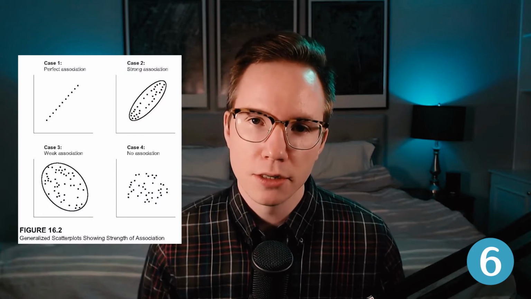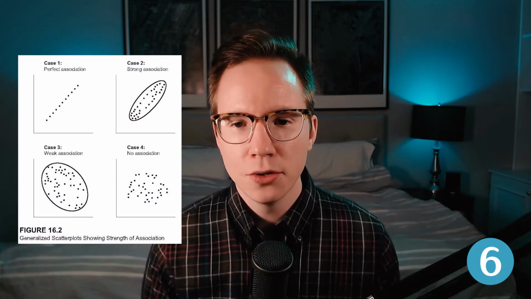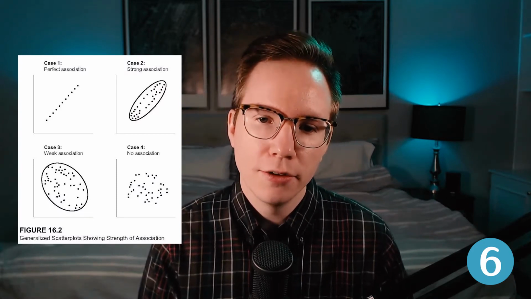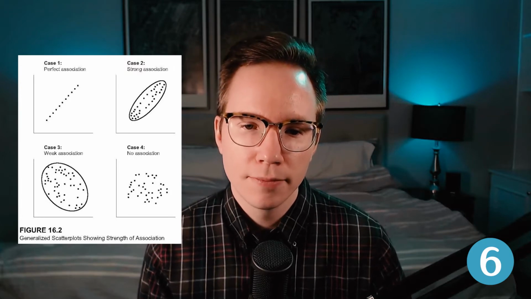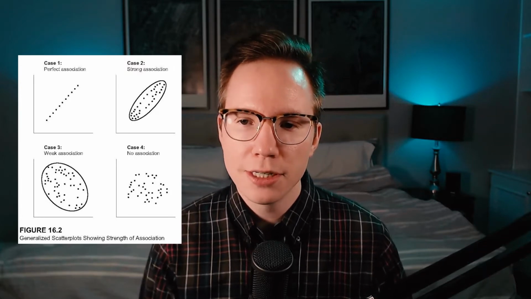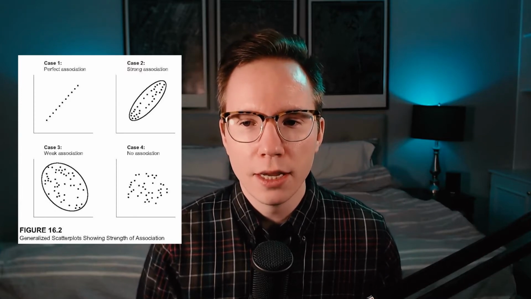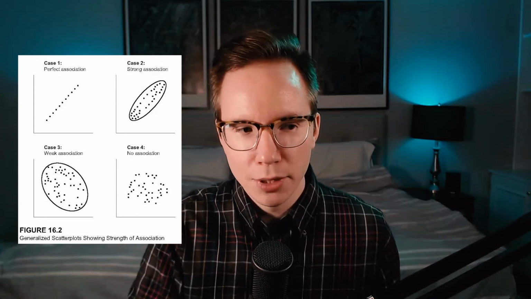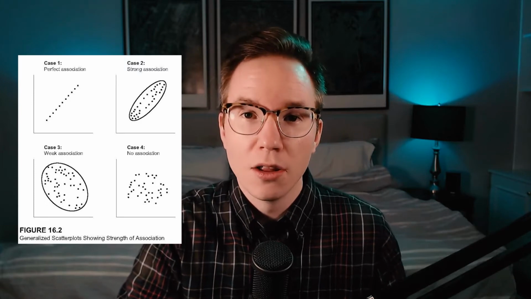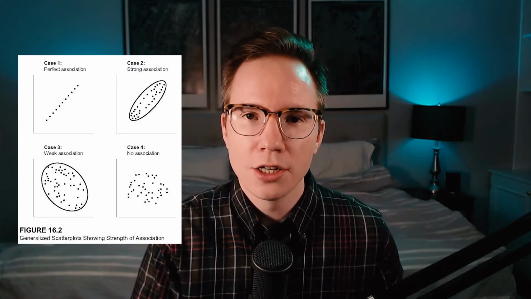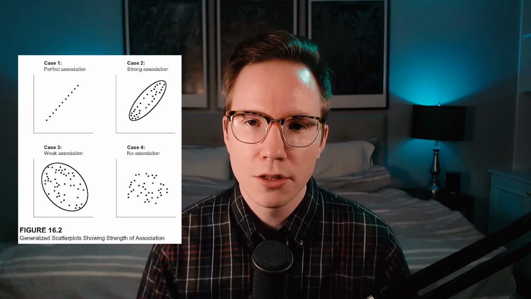Second, the strength of your correlation value from Pearson's or Spearman's tells you to what degree the variables actually move together. Again, in the picture, you can see the perfect association would be one where the variables can be drawn on a line. You could draw a straight line and it would cross through every point in your graph.